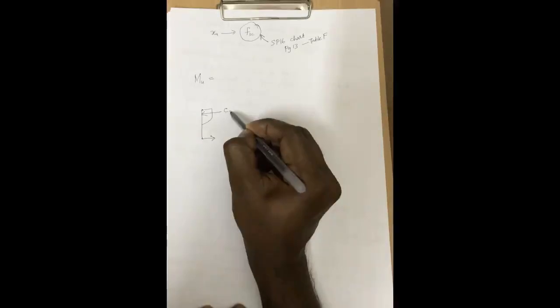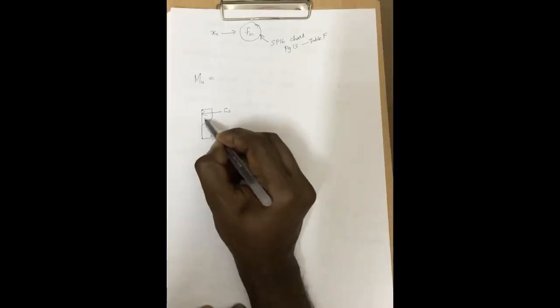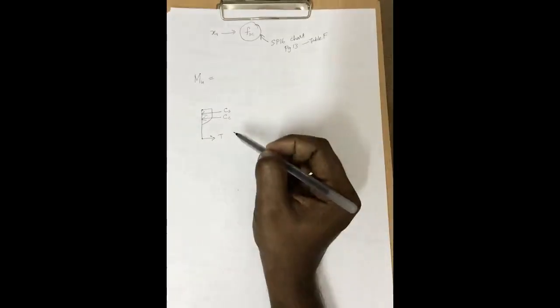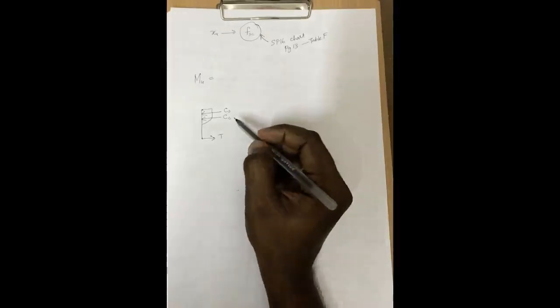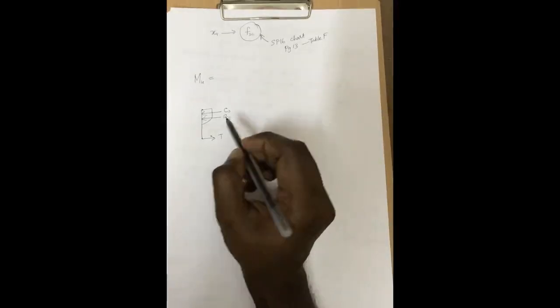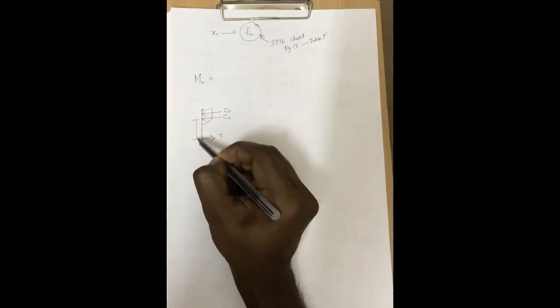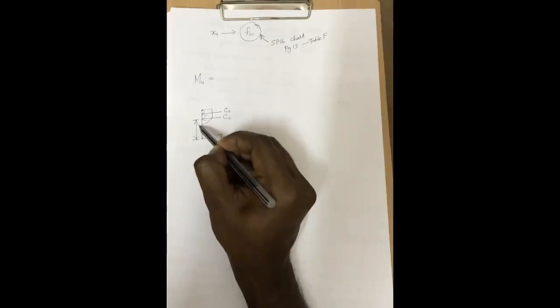You had compression at the level of steel and compression at the level of concrete and you had a tensile force. Now you know the distance between the compressive force at the level of concrete and the tensile force, and you call it the lever arm. And what is that? It is d minus 0.42 xu.